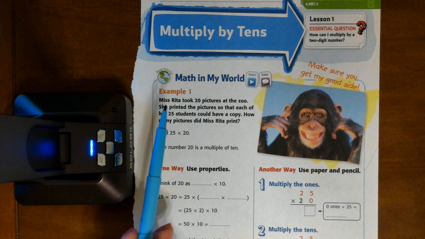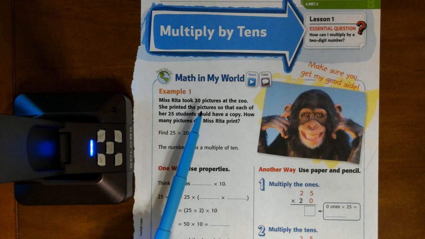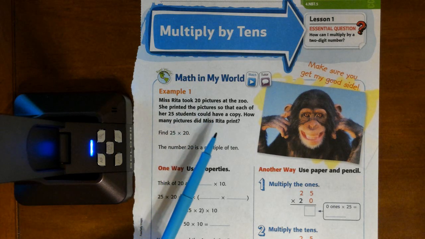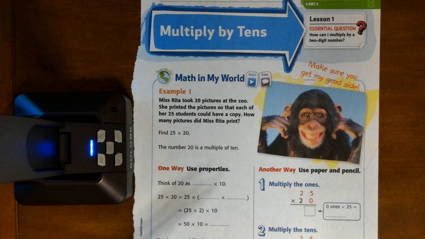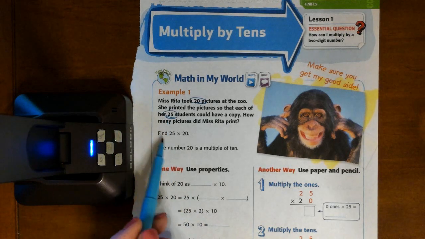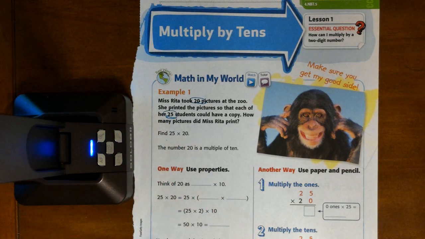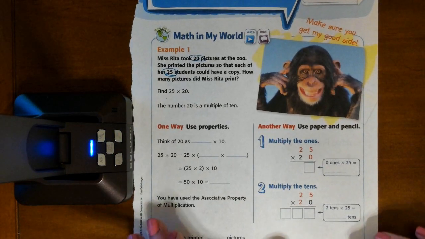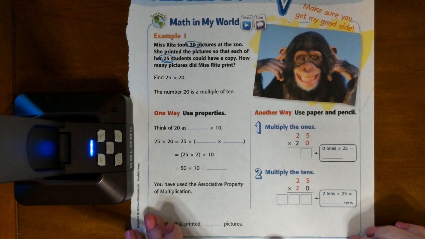So let's start with our story problem. Miss Rita took 20 pictures at the zoo. She printed the pictures so that each of her 25 students could have a copy. How many pictures did she print? So we are finding 25 times 20.